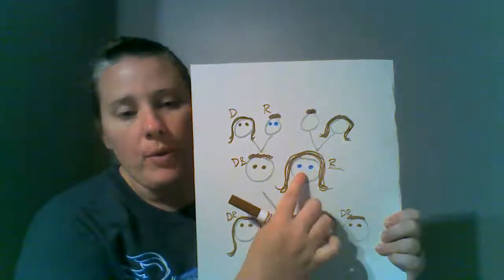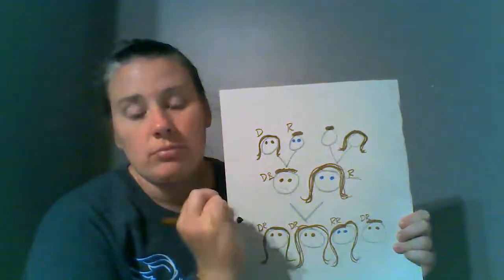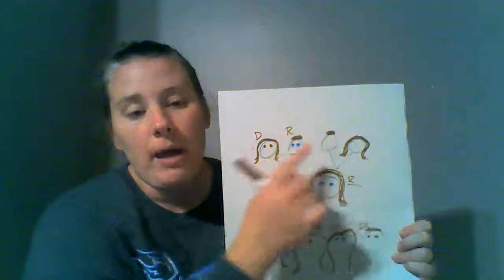So for mom to have blue eyes, how many recessive genes does she need? 2. And she has to get one from mom and one from dad. So she has 2 R's. So that means both her parents have what color eyes? Blue.